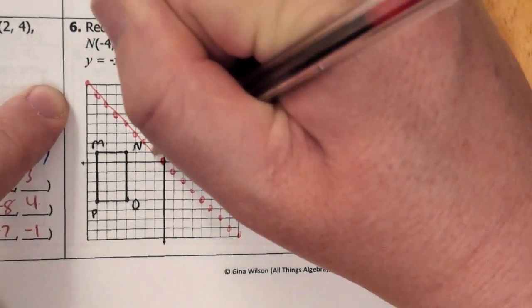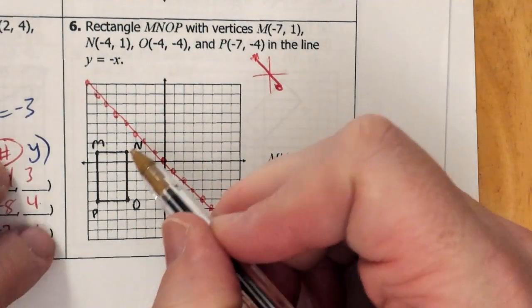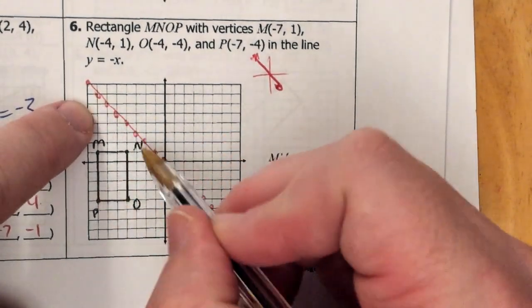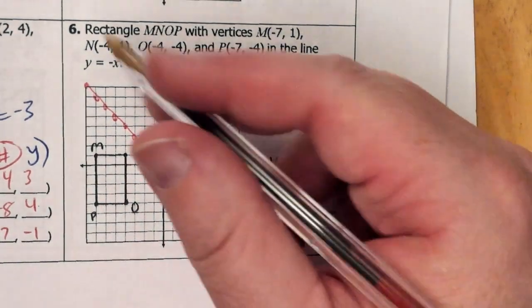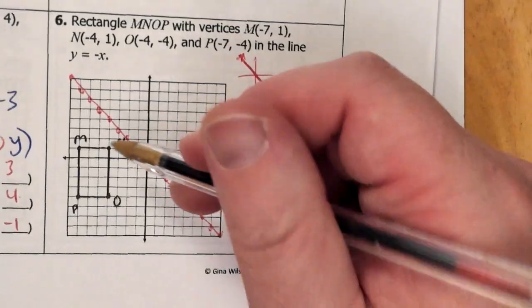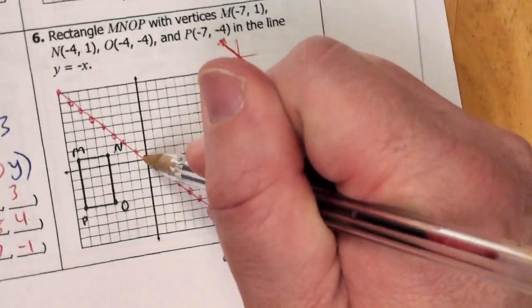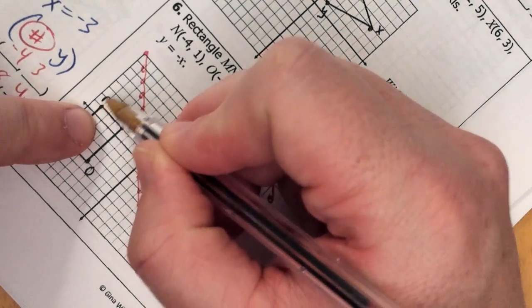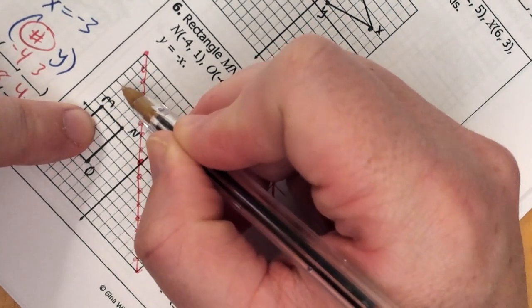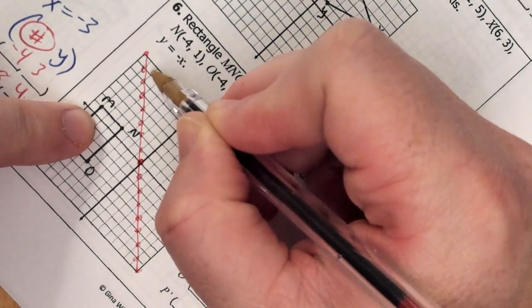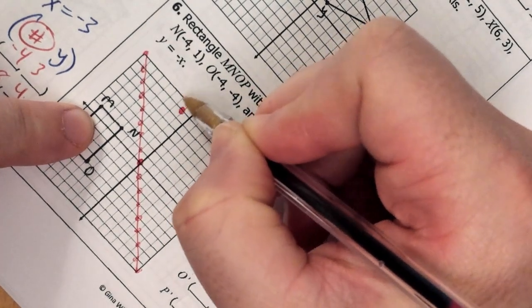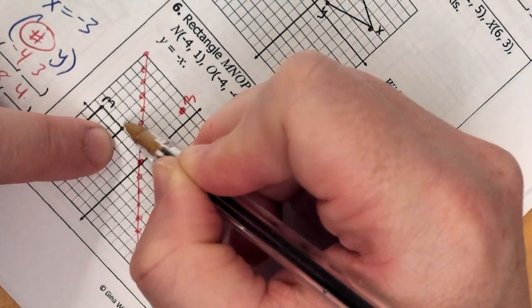Okay, we're reflecting over this line. The points are very important because if you just go off by a line, your line might have messed up a little bit. But the dots, we can trust those dots. All right, we're going to turn that until it's vertical. It doesn't really matter which way you go, but I'm going to go this way. So how far is M from that line? That's 1, 2, 3, 4, 5, 6. That's my letter M.